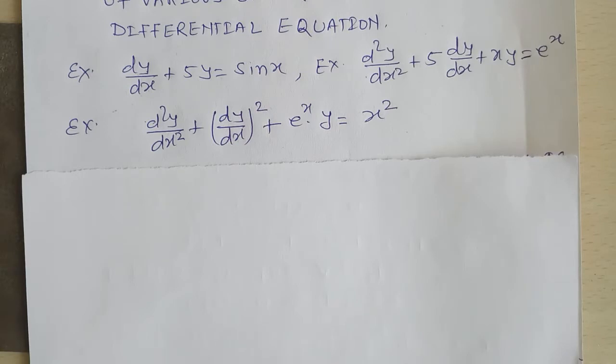Now we define linear differential equation. What is the meaning of linear differential equation, or when do we say a differential equation is linear?